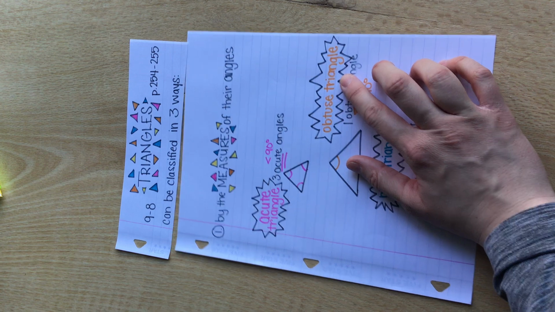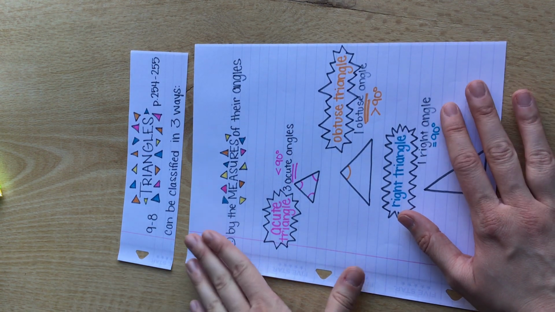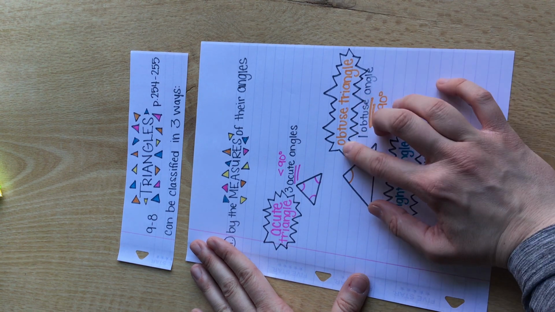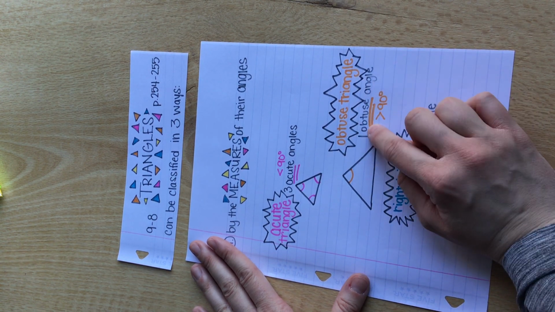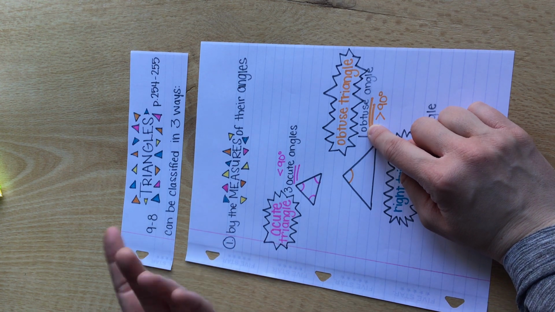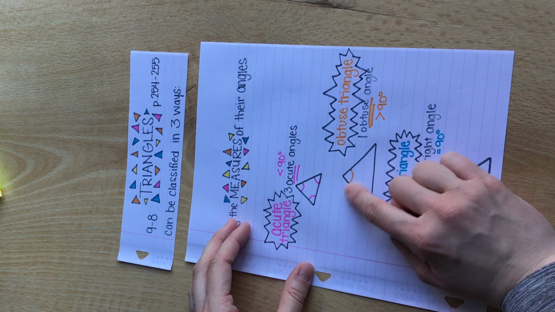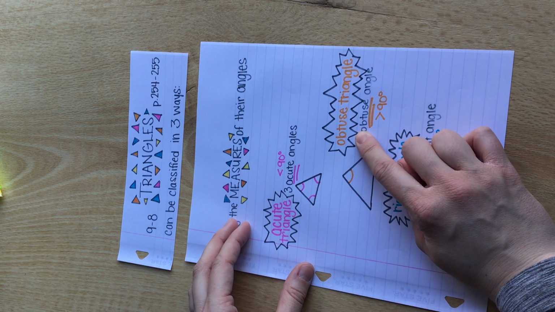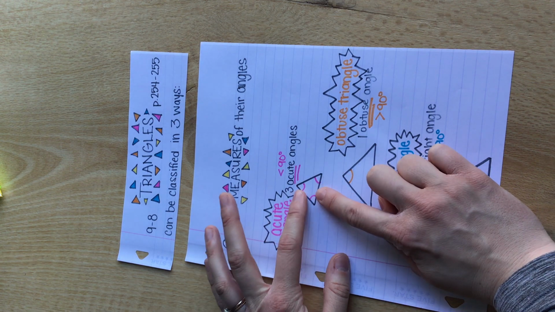An obtuse triangle has one obtuse angle. I know what obtuse is. An obtuse angle is greater than 90 right there, and you have one of them. There's no way you could have a triangle with three obtuse ones, only three acute angles.